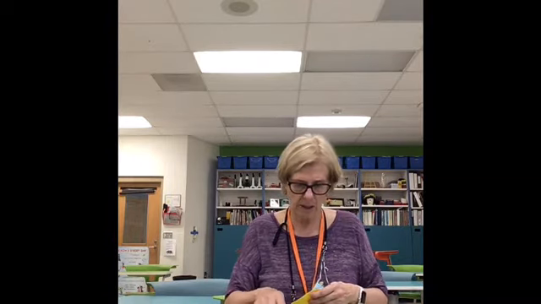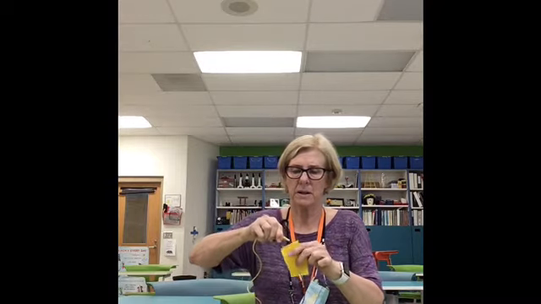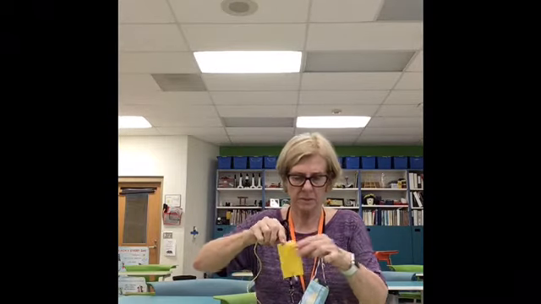And see whether it's a conductor or an insulator. Remember, with a conductor, the light will light up. With an insulator, it will not, because it's not going to conduct electricity. So I'm going to clip one side of the alligator clip to this felt, and the other side to the felt, and my light bulb is not lit. So felt is an insulator. It does not let electricity flow through it.